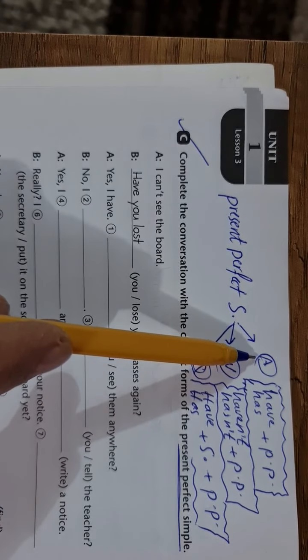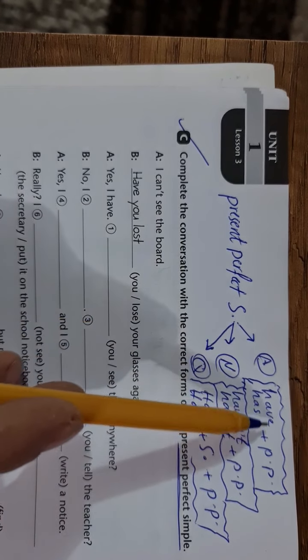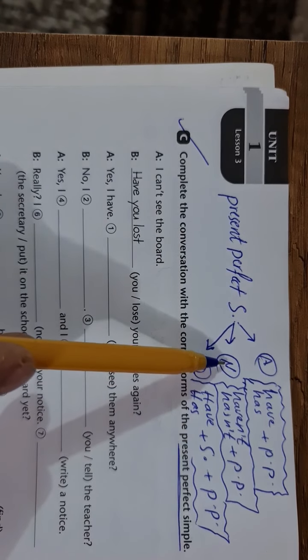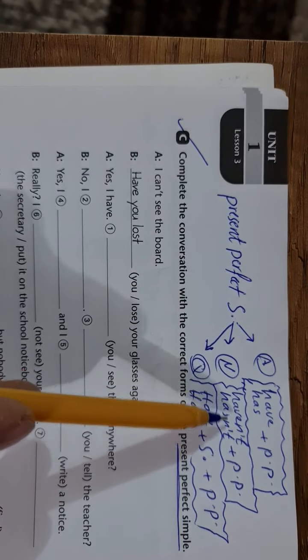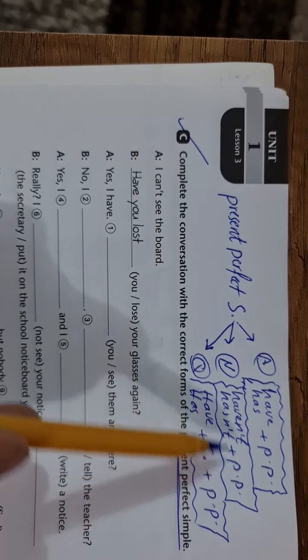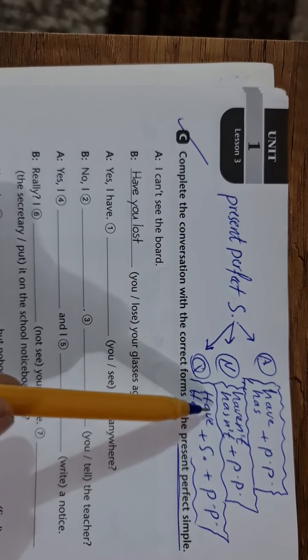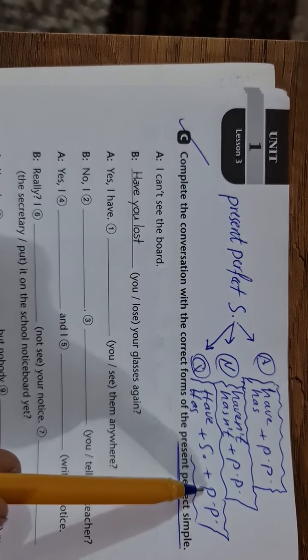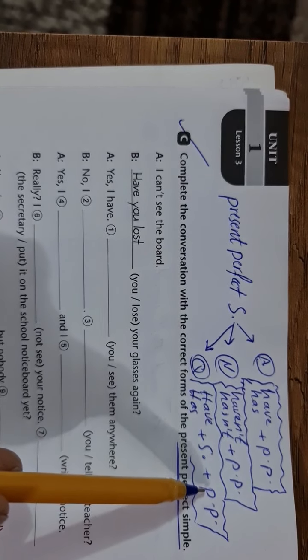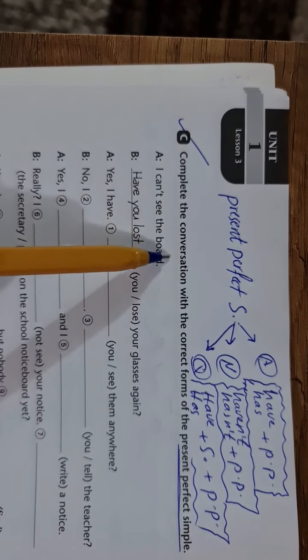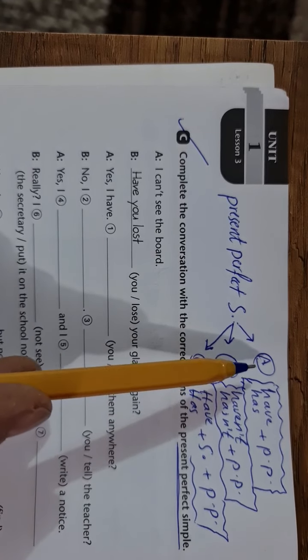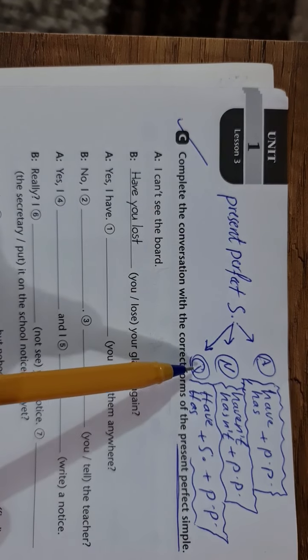In the affirmative, the verb should be like this: have or has plus past participle. In the negative, haven't or hasn't plus past participle. In the question, we put have or has before the subject and then we put the past participle of the verb. So we are to complete this conversation in the present perfect simple, either affirmative, negative, or question.